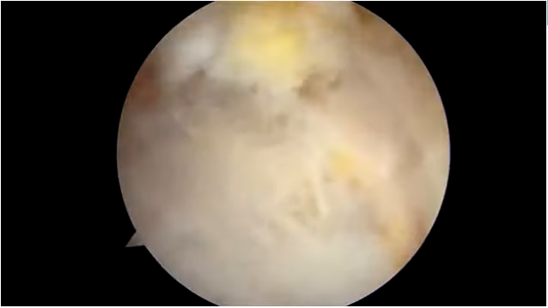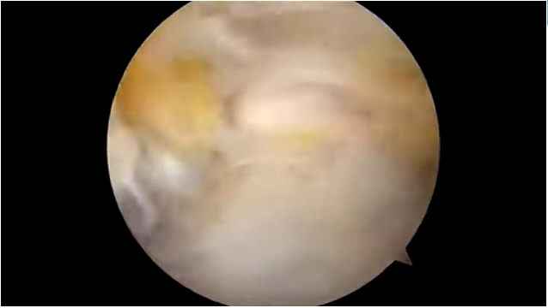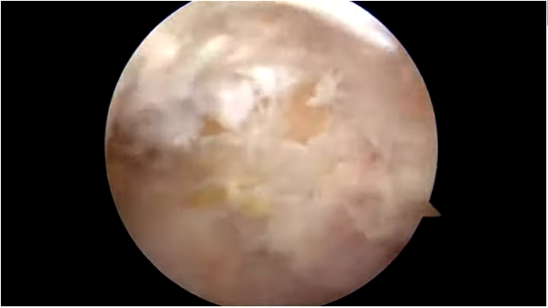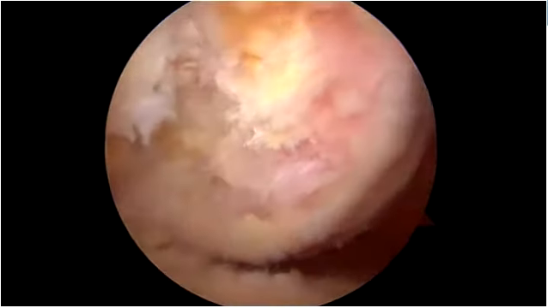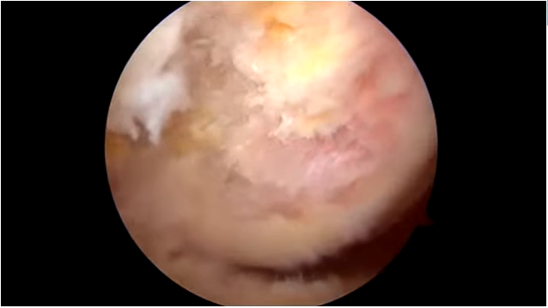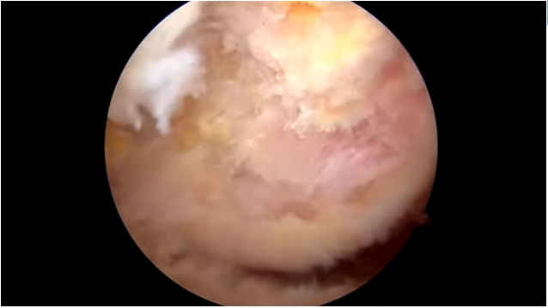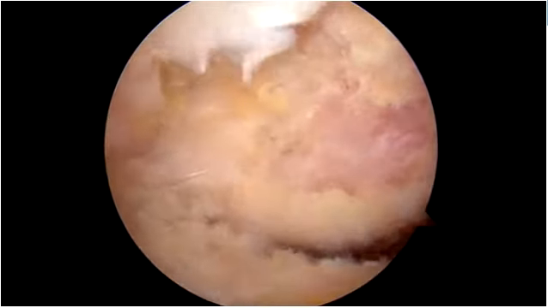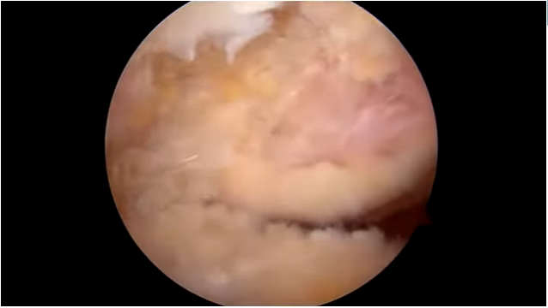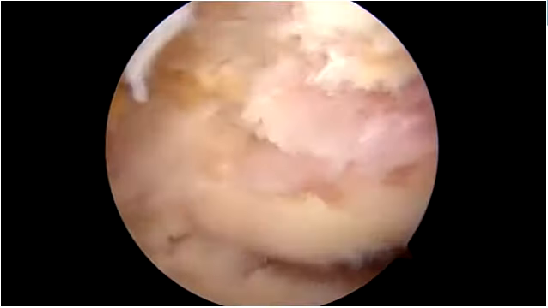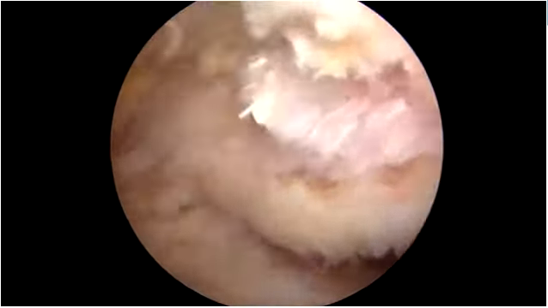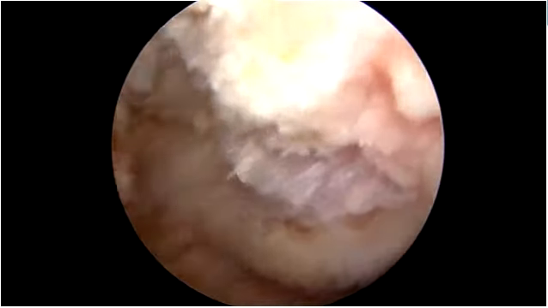Yeah, so now the scope is on the lateral side, and we look at the medial wall, as you see here. Can we turn up the volume a little bit for Roman? Sure. Yeah, so now we have a look at the medial wall, and you see that this patient has a huge osteophyte here, so there's no problem to find the cartilage border.